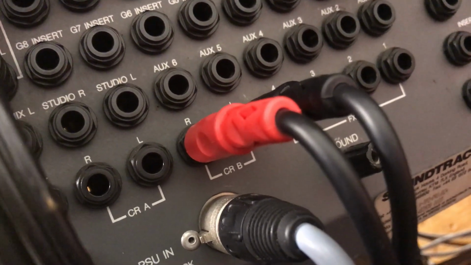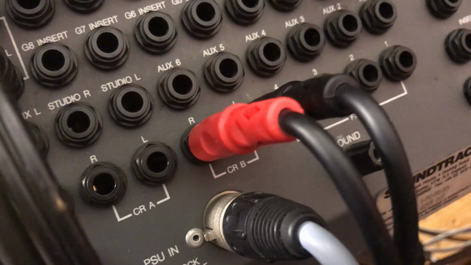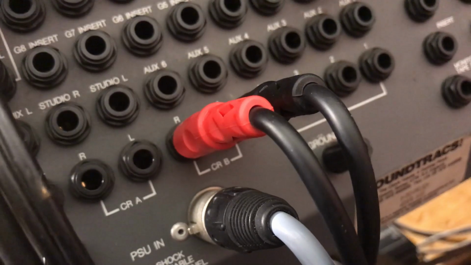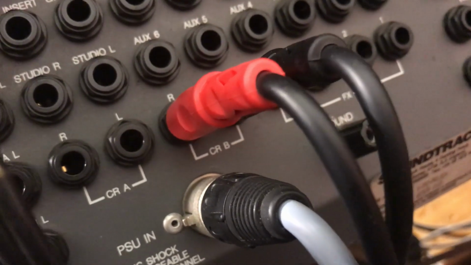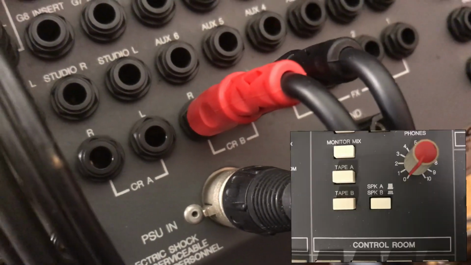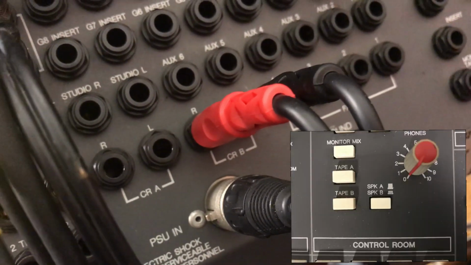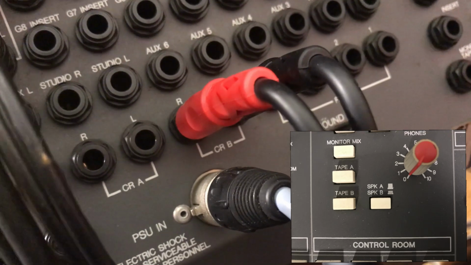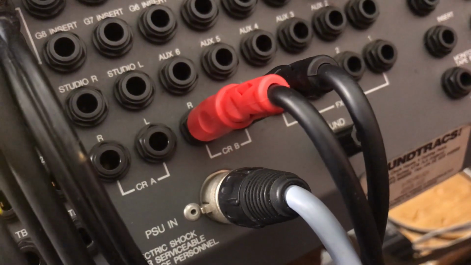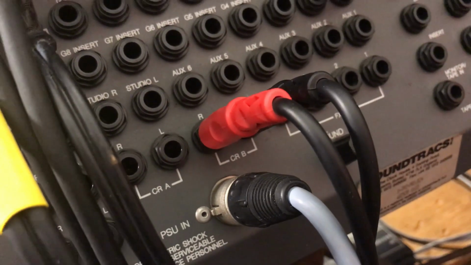However, if you're using passive studio monitors, these would go to the inputs of an amp that you would connect to your passive studio monitors. And you do have two separate outputs that are accessed via the switch in the master section to select either A or B. And again, they can go to a powered studio monitor without having to go to an amp first.